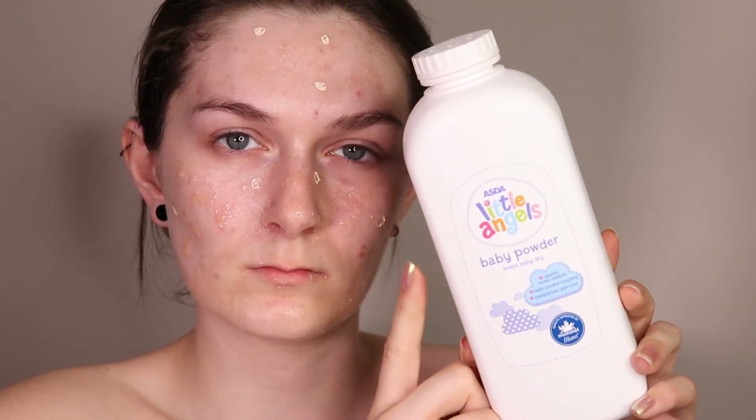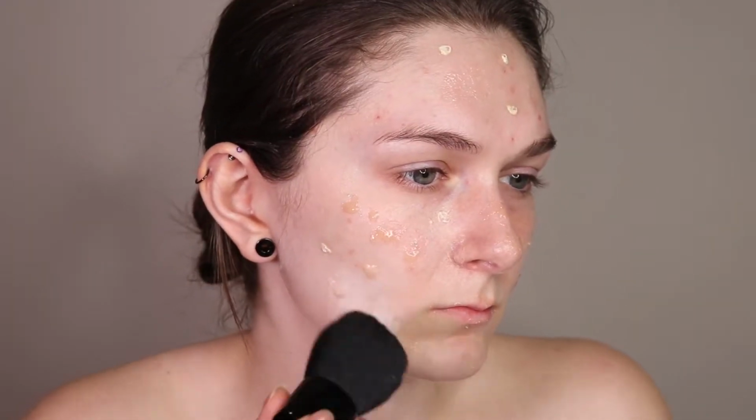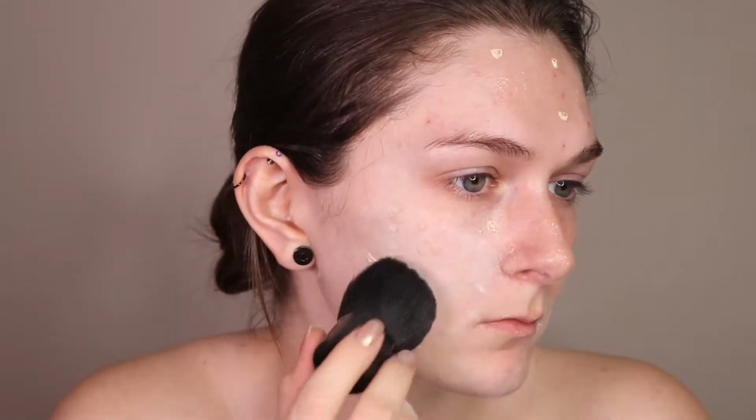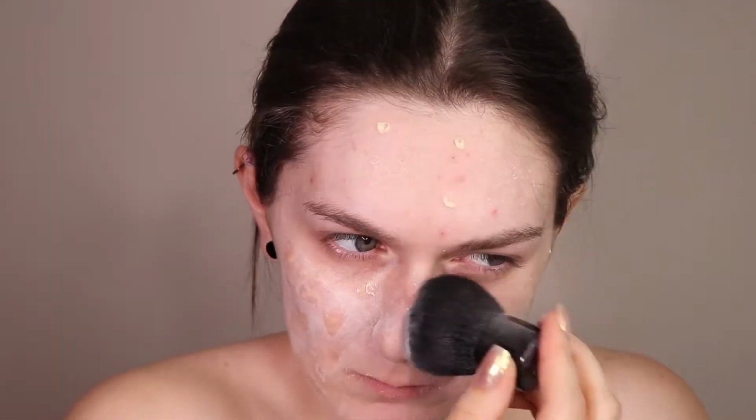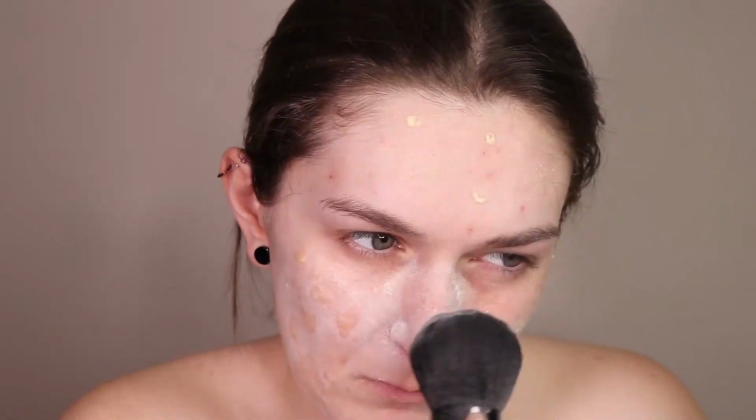And here I'm just using some Asda's baby powder to set the entire face. There's no need to use expensive setting powders when you're doing special effects. Baby powders work fine. Obviously, if you want to use setting powder, use setting powder, but if you don't want to waste the money, just run to Asda, buy some baby powder, and there you go, you've got setting powder.